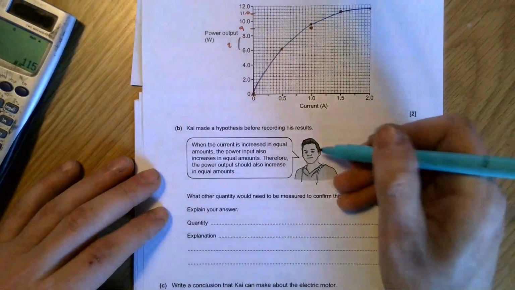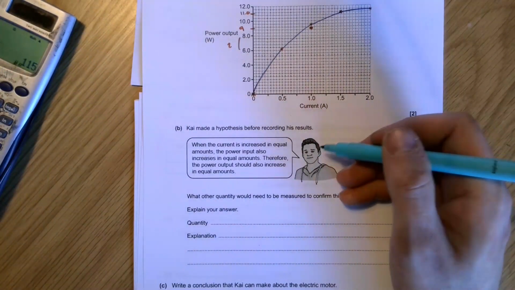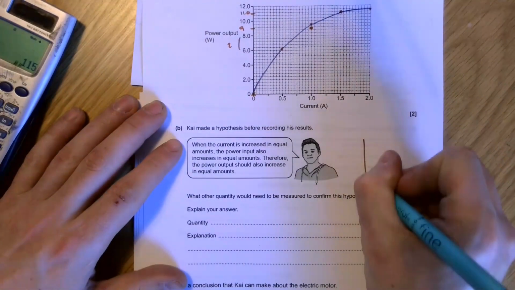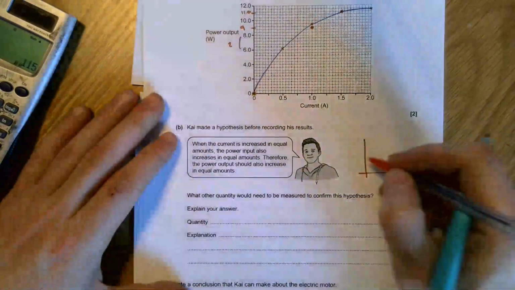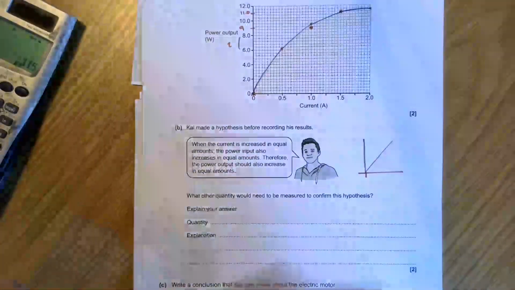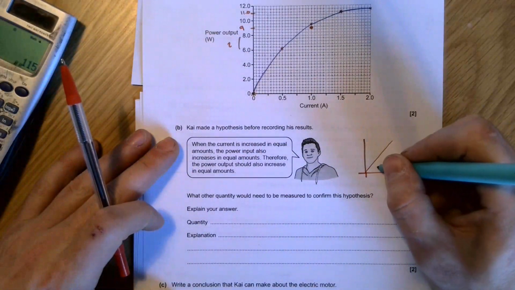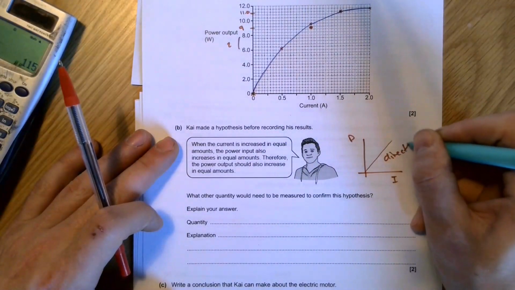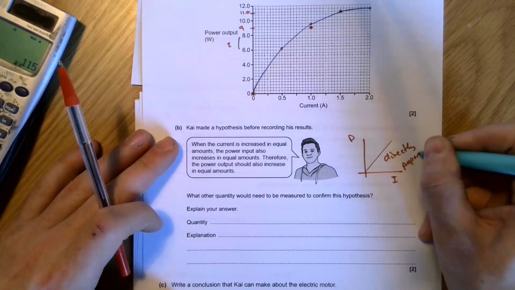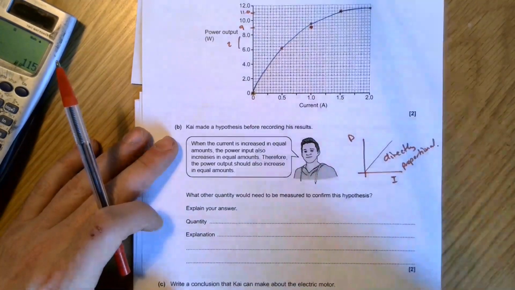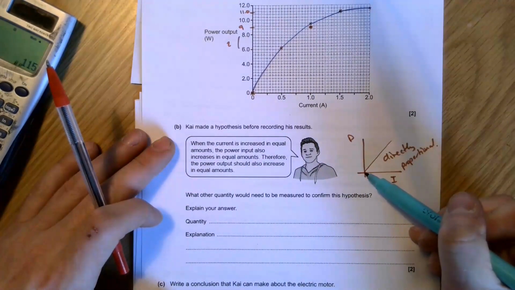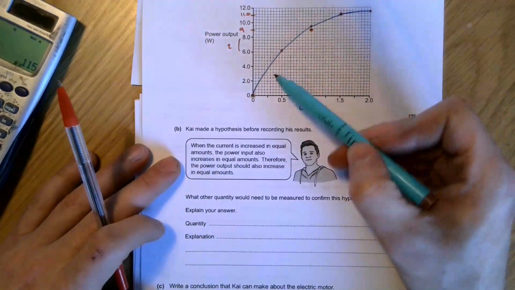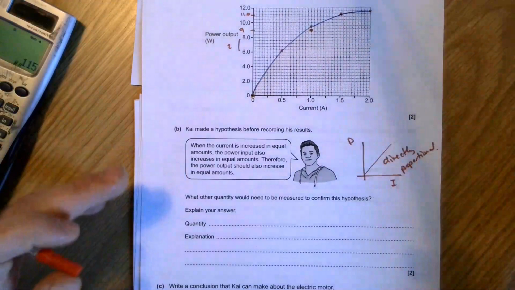So he's saying that the current and the power are directly proportional. And directly proportional means a straight line through the origin. So immediately, that doesn't look true, does it? It doesn't look like a straight line through the origin.